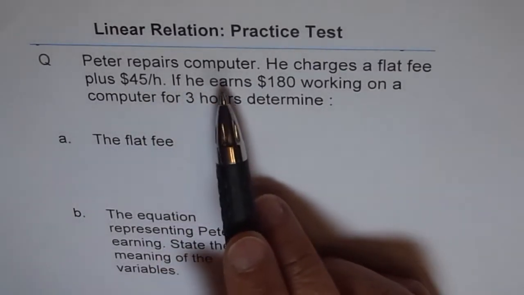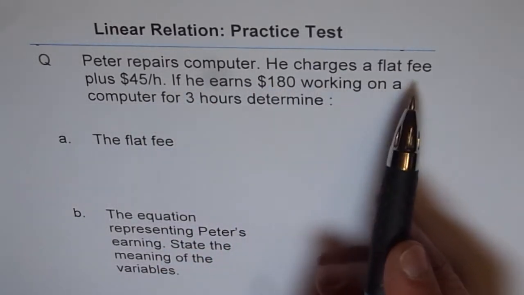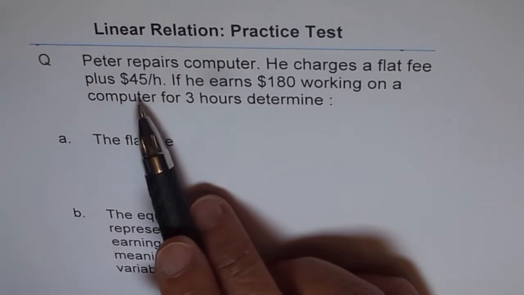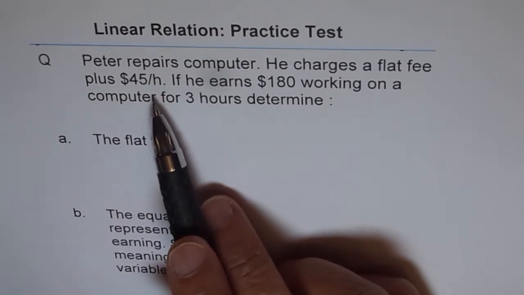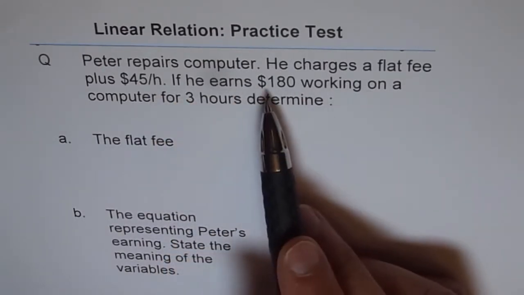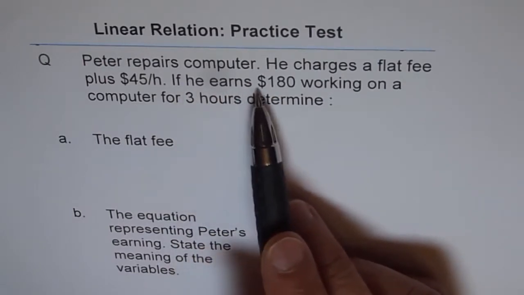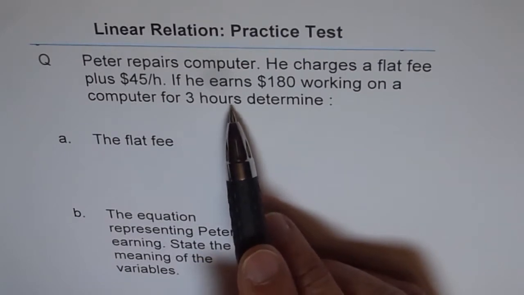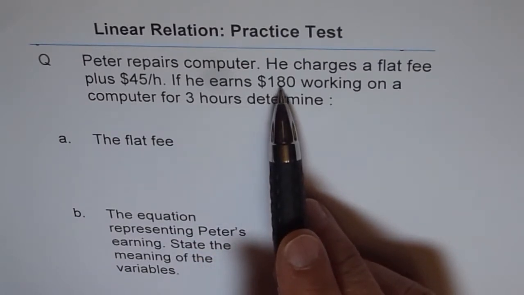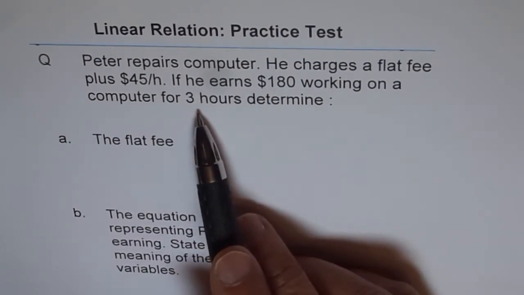Peter repairs computers. He charges a flat fee plus $1.45 per hour. So one variable is time, which is the independent variable, and the other variable is the cost, the earnings. If he earns $1.80 working on a computer for 3 hours, that means earnings is dependent on time worked, right?